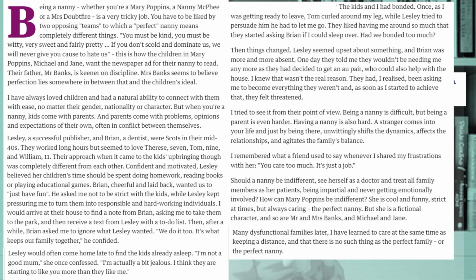You must be kind, you must be witty, very sweet, and fairly pretty. If you don't scold and dominate us, we will never give you cause to hate us. This is how the children in Mary Poppins, Michael and Jane, want the newspaper ad for their nanny to read. Their father, Mr. Banks, is keener on discipline. Mrs. Banks seems to believe perfection lies somewhere in between that and the children's ideal.